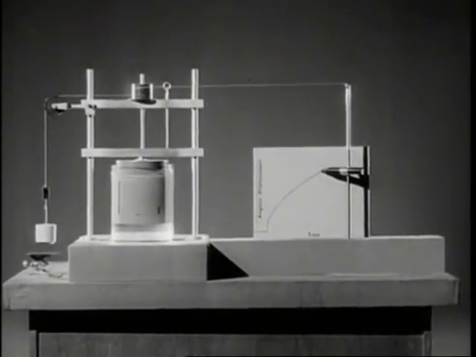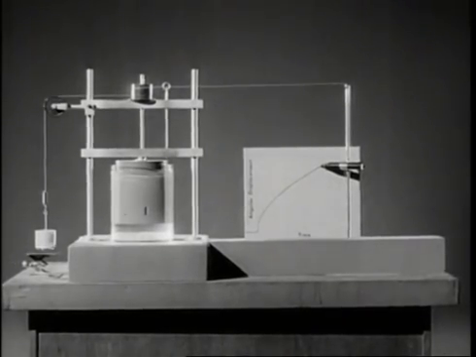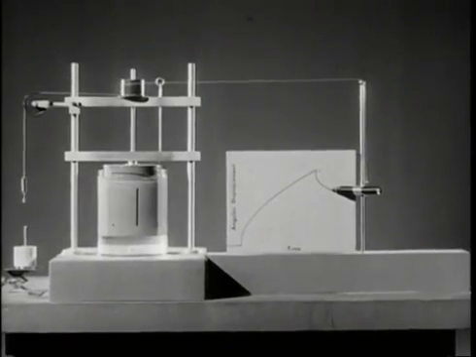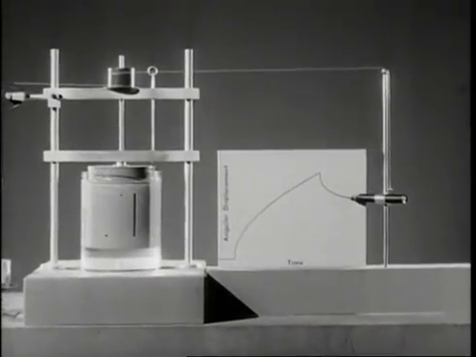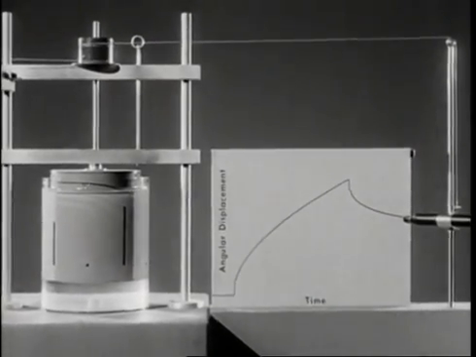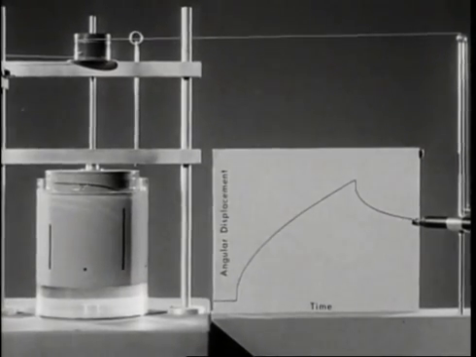When we remove the torque, we see the cylinder actually reverse its direction. Although no torque is being applied, the material is deforming because of the elastic character of the fluid. Not all the energy used to produce the flow was dissipated. Some was stored and then recovered.